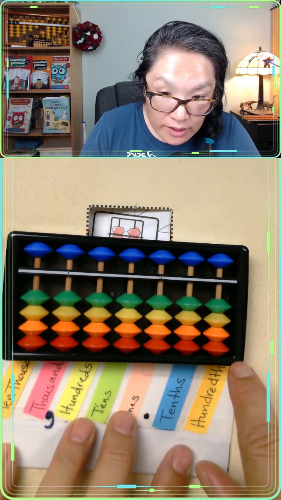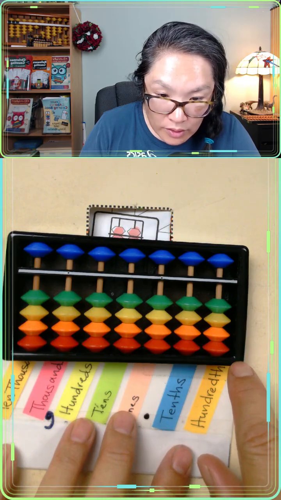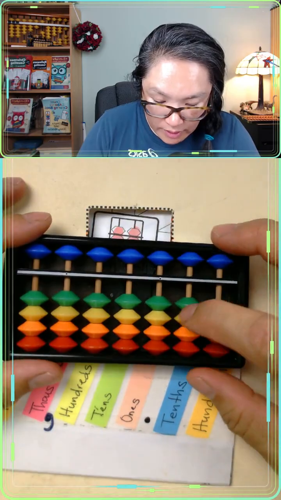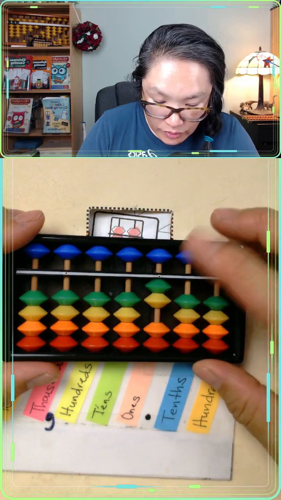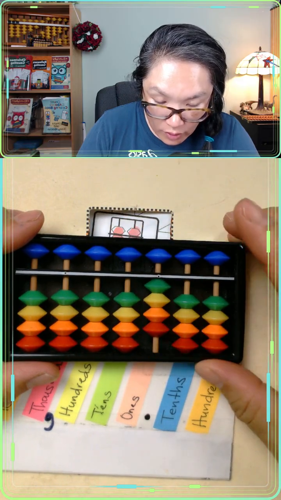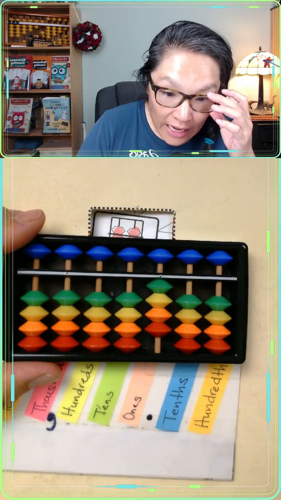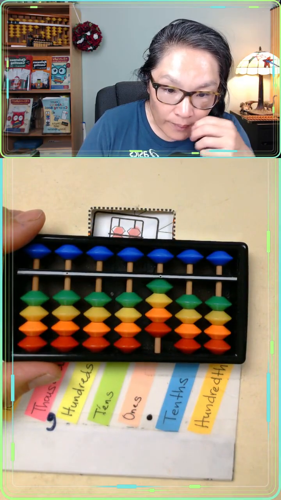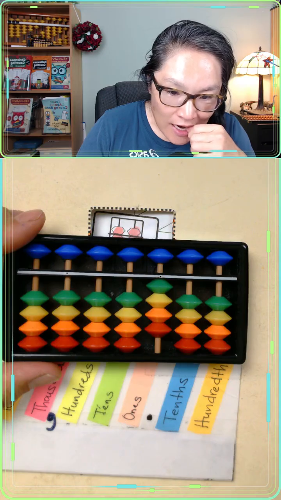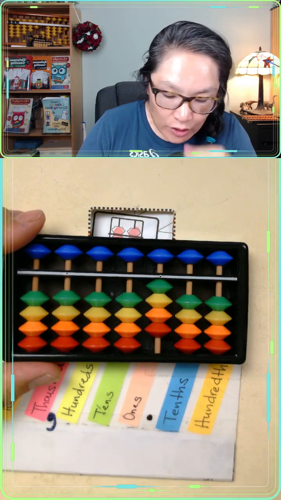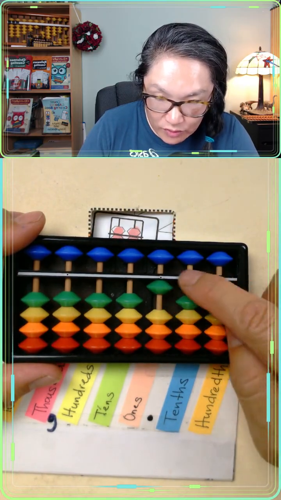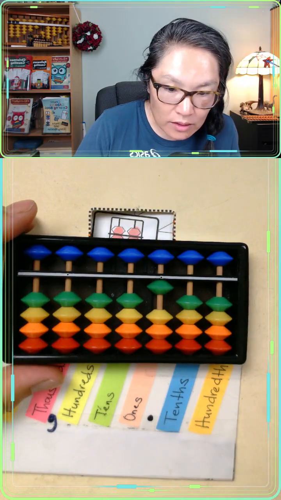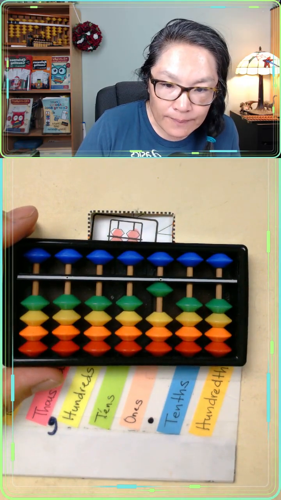Hold on, Erica. 1, 2, 3, 4. Do you understand that? Trust the process. You don't understand that this is 1? You don't understand that when the bead is touching this reckoning bar, this is considered 1? Do you understand that?